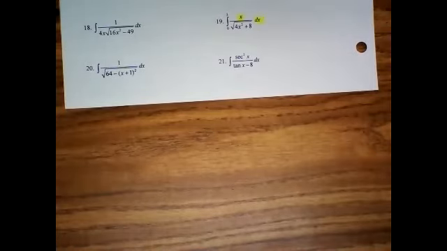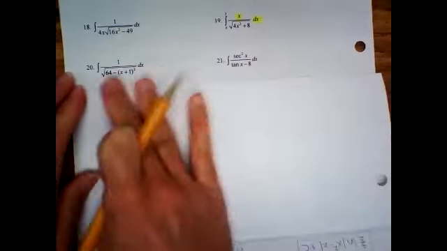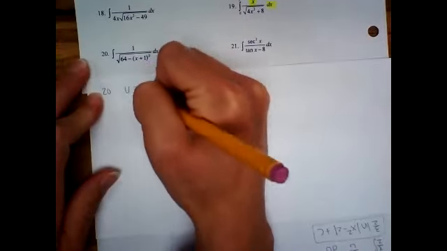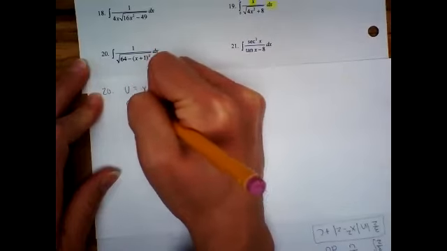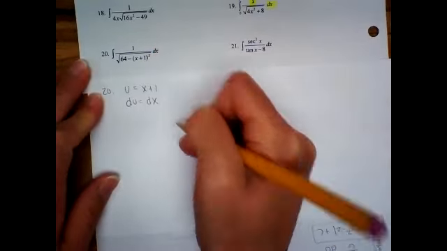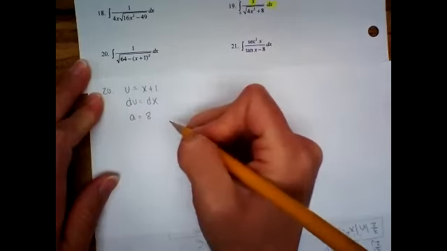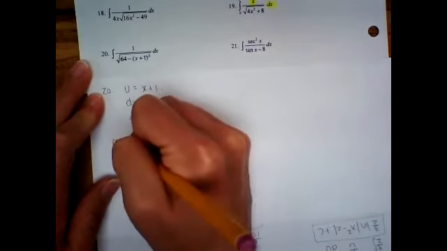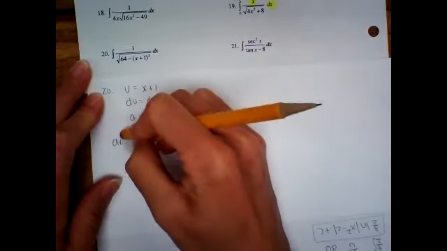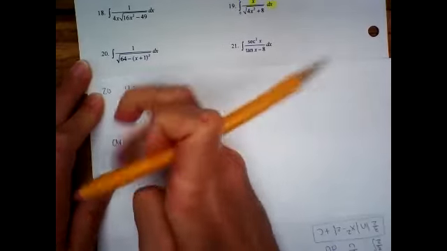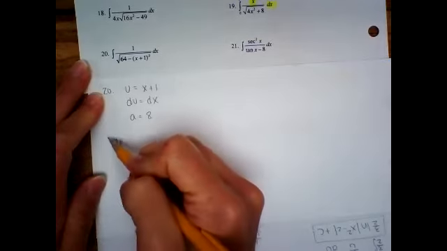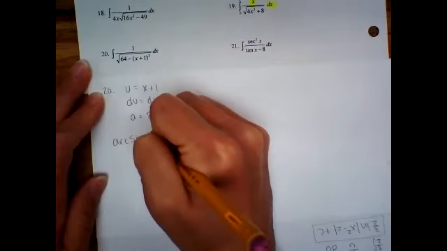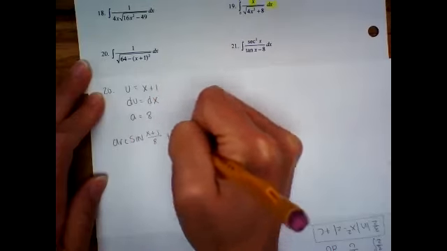All right, number 20 is going to be another one of the inverse trig patterns. This one is arc sine. So we're going to let u equal x plus 1. du is just dx. That's nice. There's no adjustment. a is going to be 8. 8 squared gives you 64. Arc sine does not have the fraction out front. That's the one that doesn't. So you will not need anything in front here. It's just going to be arc sine of u over a plus c.